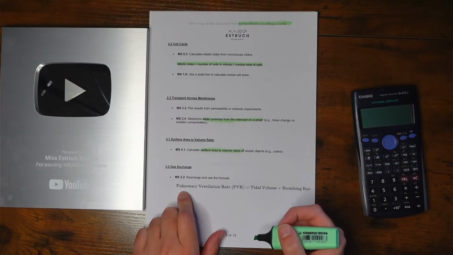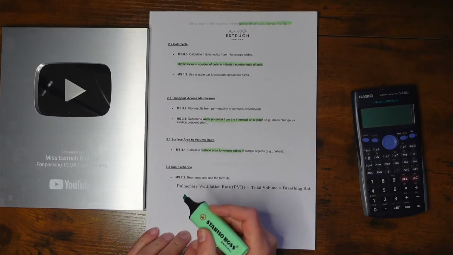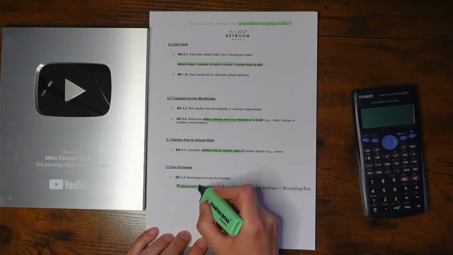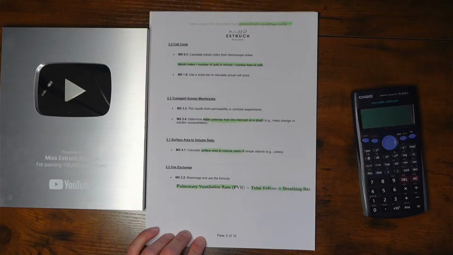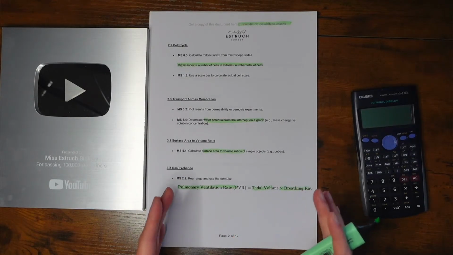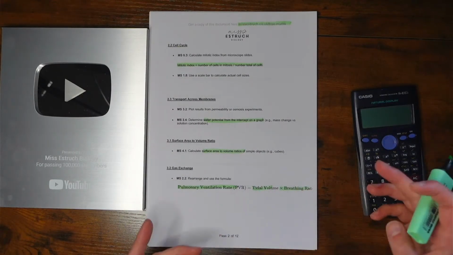Okay, so then gas exchange topic 3 is working out, it's cut off a bit there actually, but the pulmonary ventilation rate, so tidal volume times your breathing rate, or you could be asked to rearrange that to then work out the tidal volume or breathing rate.